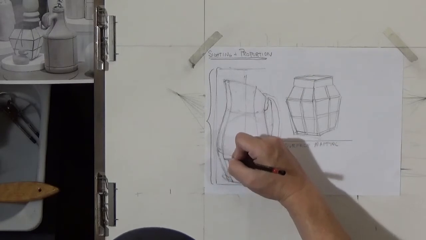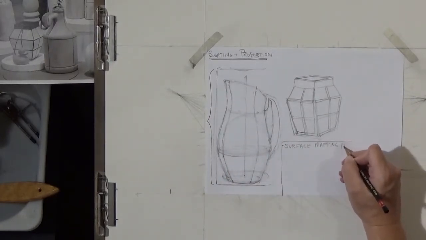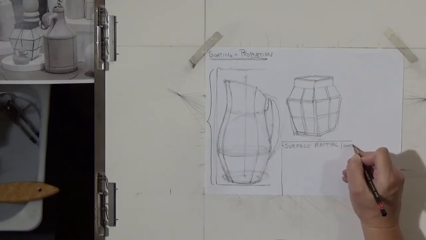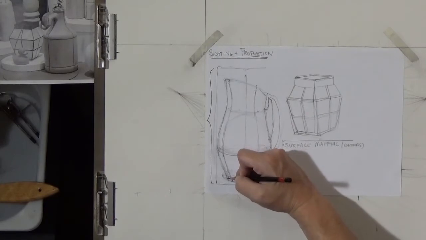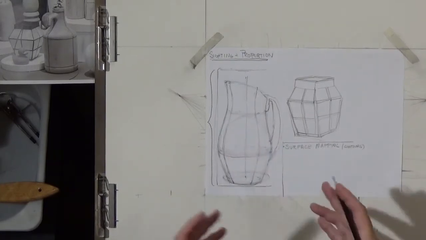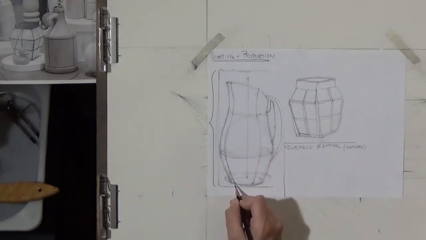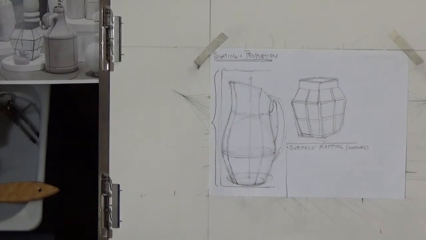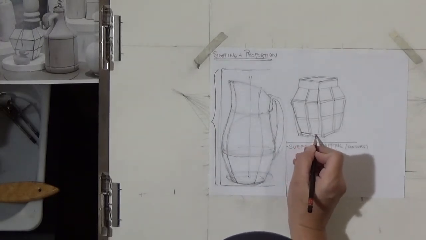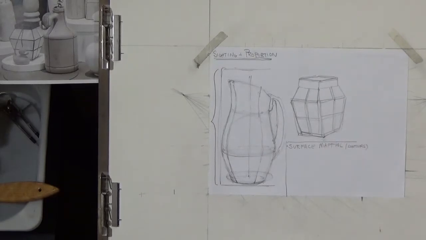Surface mapping. That's what I call these contour lines. Contours, but the surface mapping is an imaginary thing that the artist needs to be able to do in order to invent shapes and to draw things in 3 dimensions with a little bit more confidence.